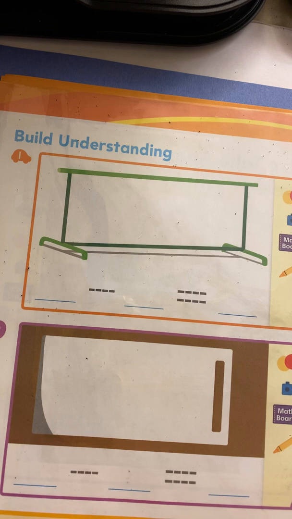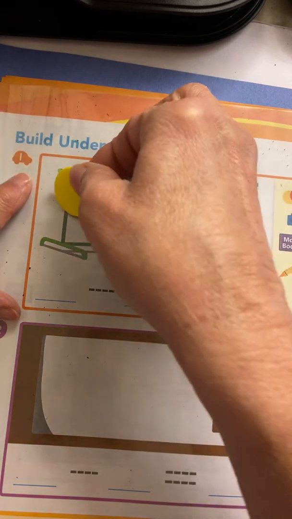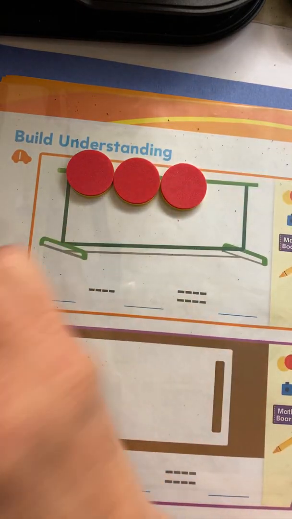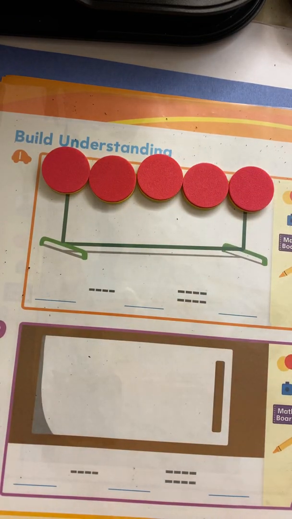There are 5 shirts on the clothes rack. So, remember what we did before? We know how many shirts, so we're going to put that many shirts on the clothes rack. 5 of them. 1, 2, 3, 4, and 5. Okay, so there are 5.